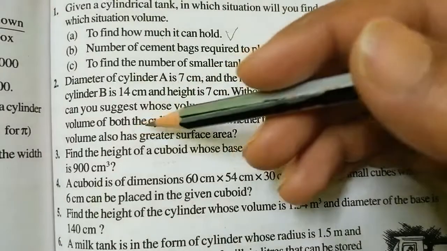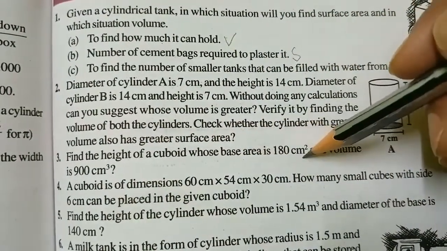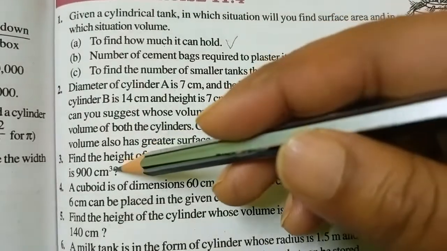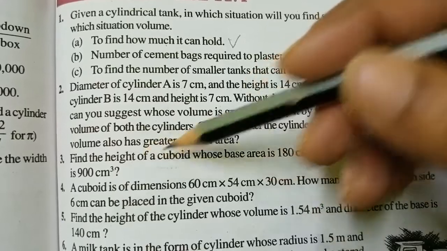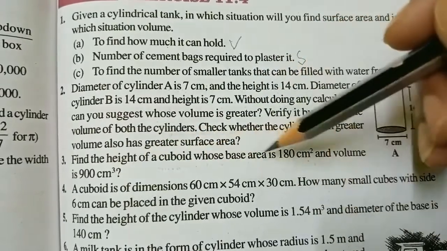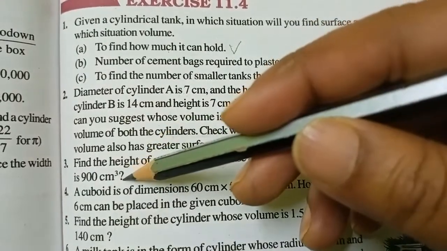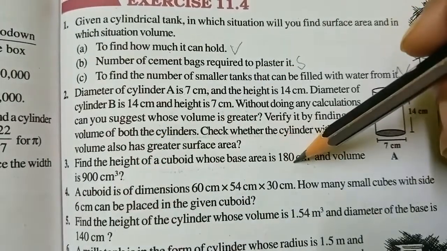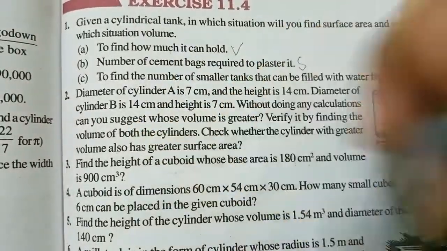Now question number 3, find the height of a cuboid whose base area is 180 centimeter square and volume is 900 centimeter cube. So this is a very easy question. Height you have to find out of the cuboid. So base area is given, and volume is given. That means you have to divide 900 by 180. So after dividing you will get the height. Very easy. So this is your homework.